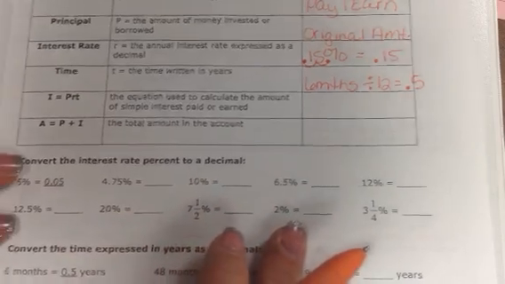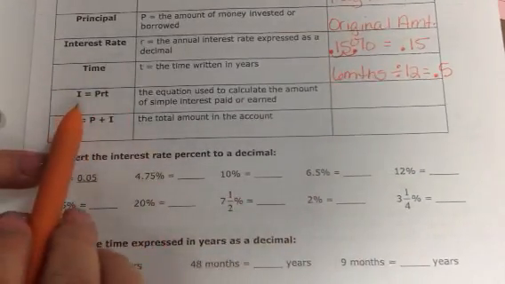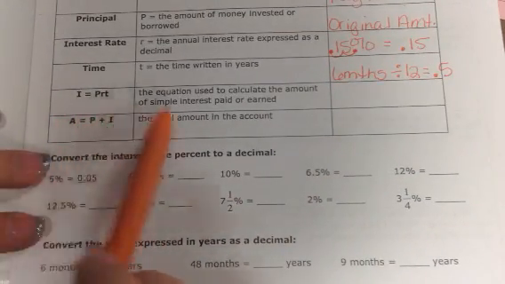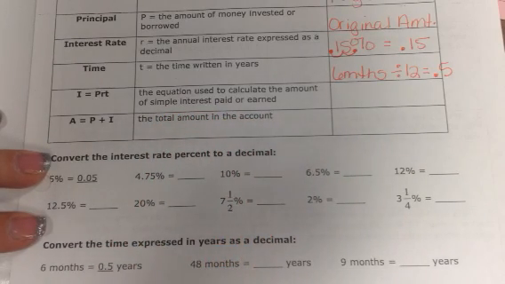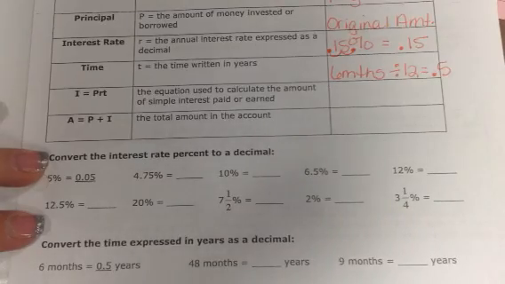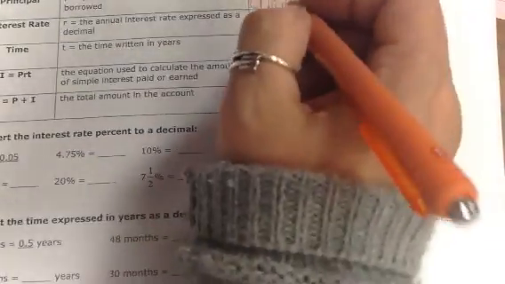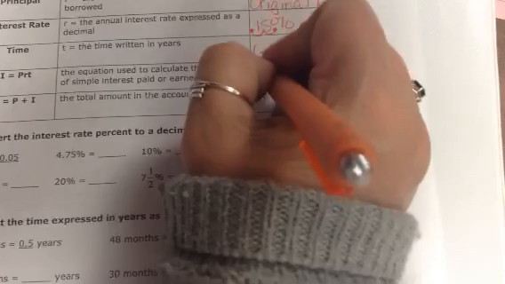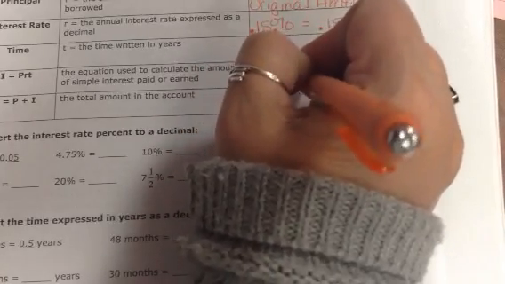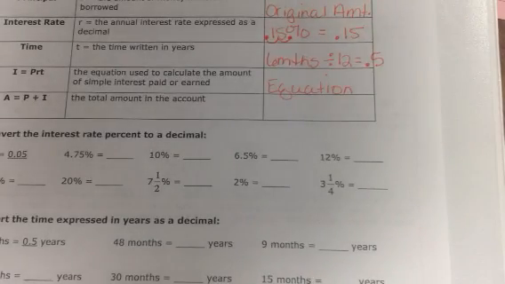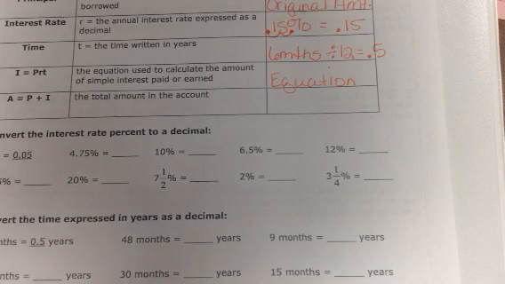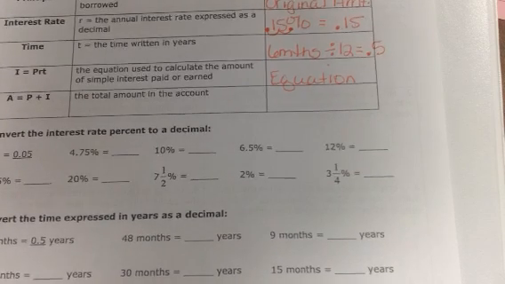Sorry about that, guys. Okay, my formula. I equals PRT. This is the equation used to calculate the amount of simple interest paid or earned. So this is our equation, and it is going to give us our interest because the I stands for interest. It's not going to give us the total amount we paid. It's just going to give us the interest.